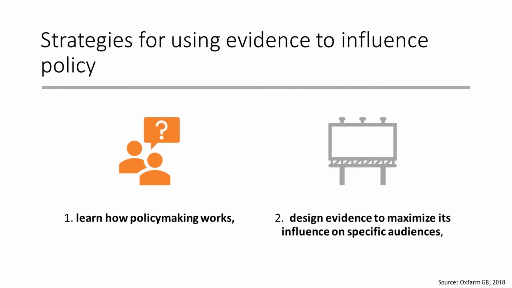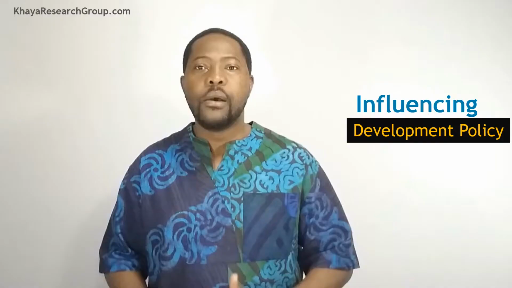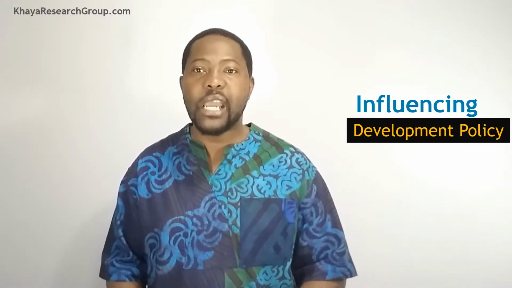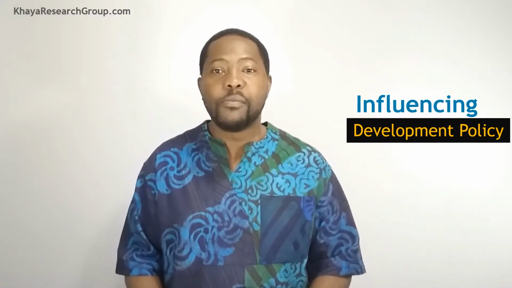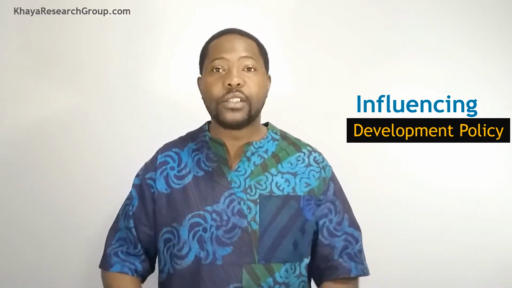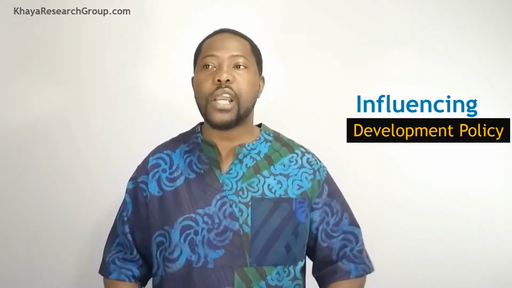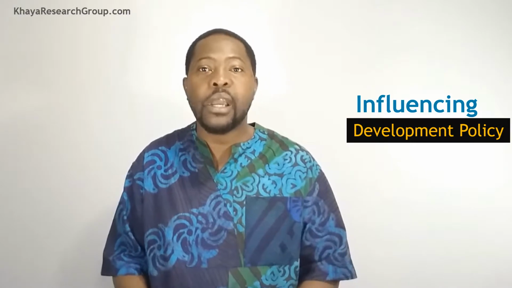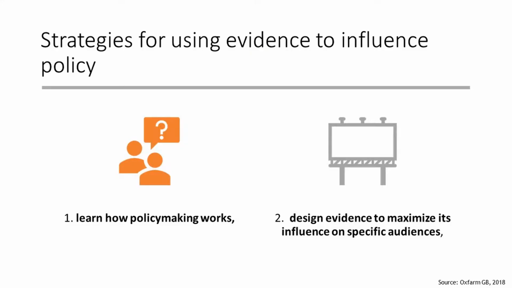Usually research is done in a very technical way, evaluations are done in a very specific way, but it's important to then tailor make those findings depending on your audience. So it's the same report, it's the same findings, but they have to be repackaged depending on the audience that you're talking to. So designing, framing, timing, and adapting your evidence to a particular audience is very important in influencing the target audience.